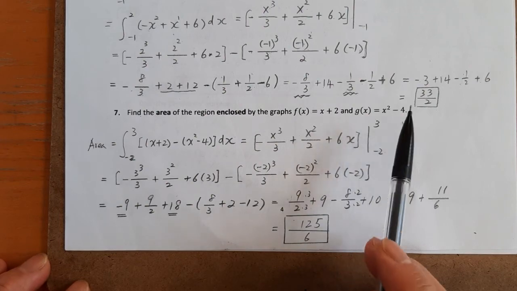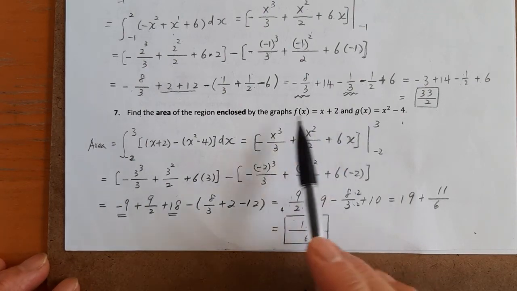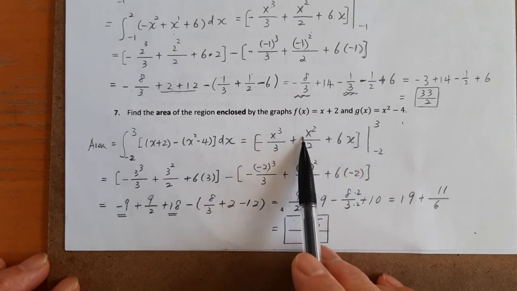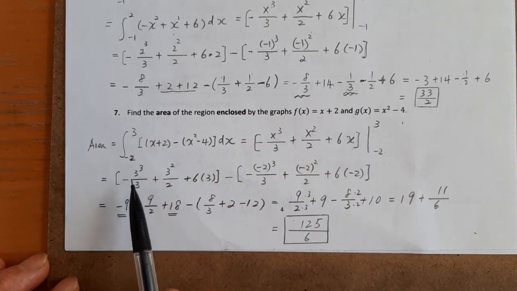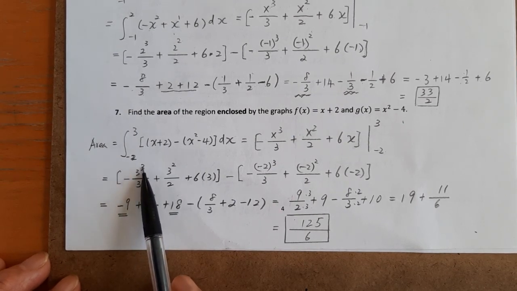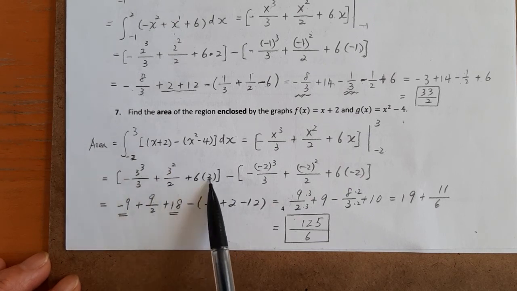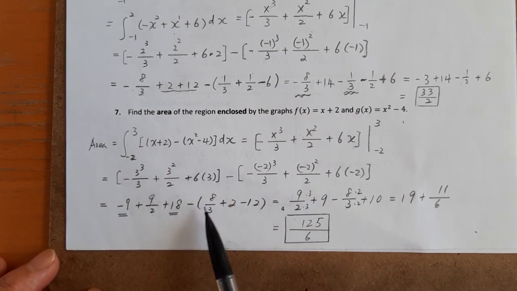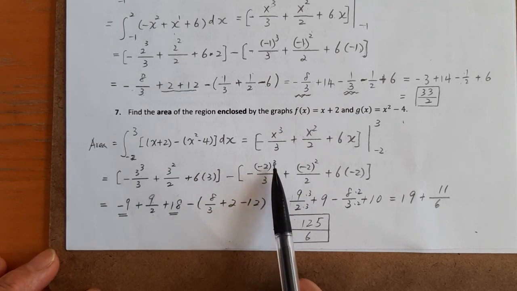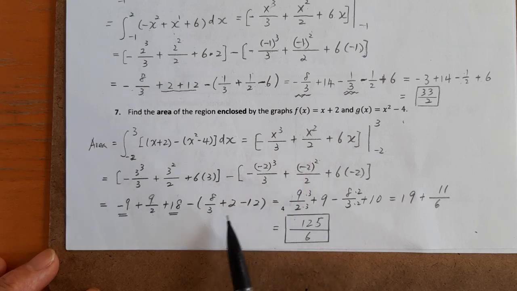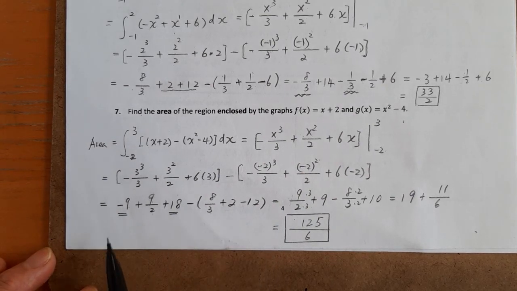This we call the fundamental theorem of calculus. 3 plugged into x minus -2 plugged into x. That's 3 cubed, 27 over 3, negative, so -9. 3 squared, 9 over 2. 6 times 3 is 18, minus -2 cubed, which is -8, times negative, positive 8 over 3. -2 squared, 4 over 2 is 2. 6 times -2 is -12. And then -9 add 18, it's 9.